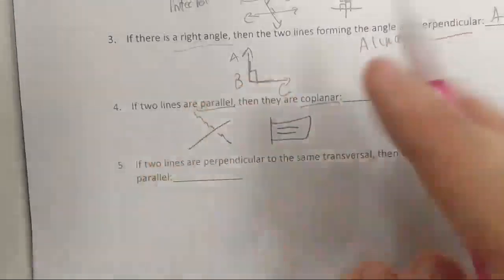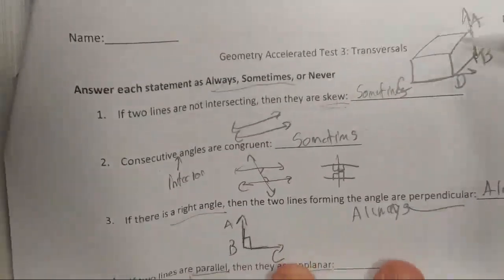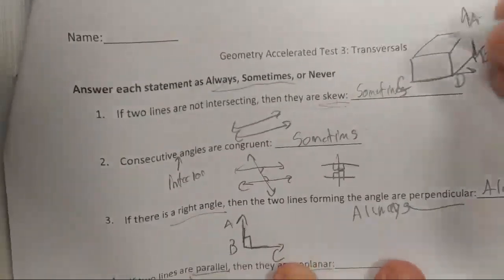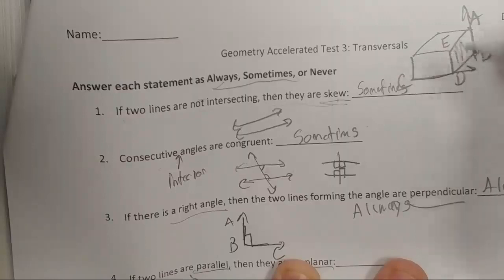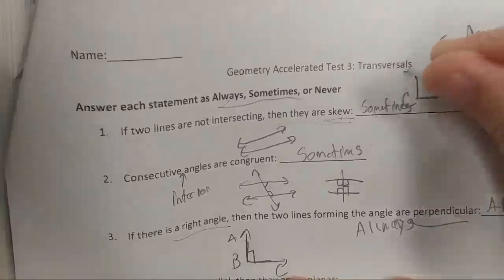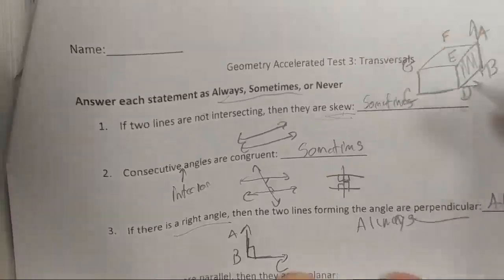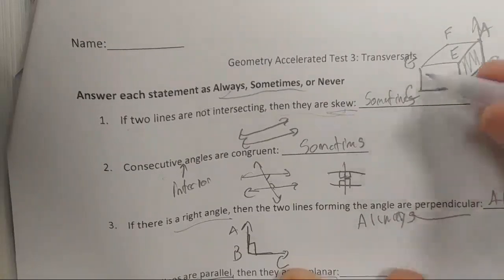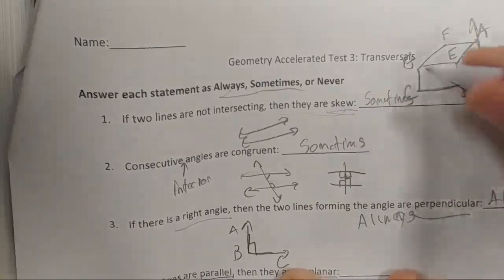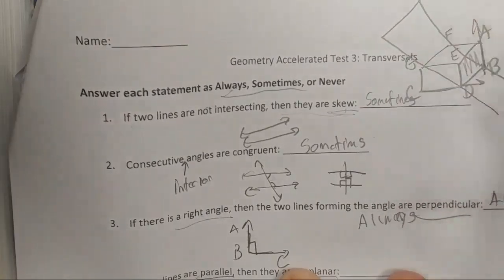So let me go back to the box here. Let's say BD and AE. You could say those are clearly coplanar because they're on this plane, the front, the back, or the right side of the box. But let's say FG and BD. So FG is up here, BD is over here. So they don't look coplanar to you. But remember, you could make a plane in any direction. So you can make a plane that goes diagonally across the side.